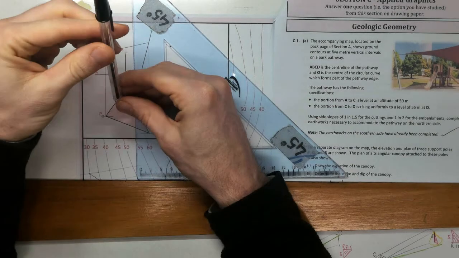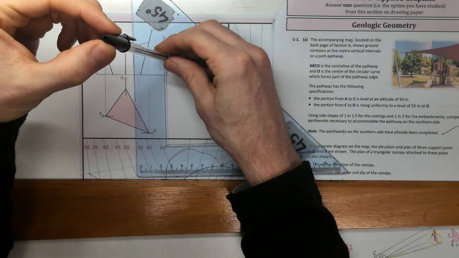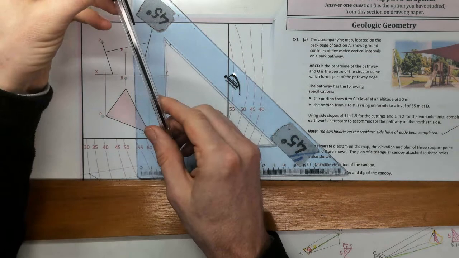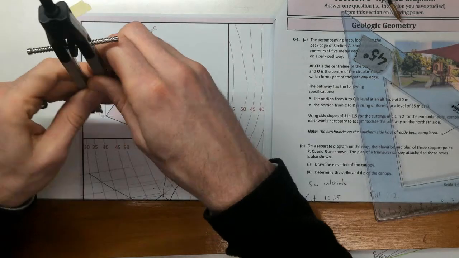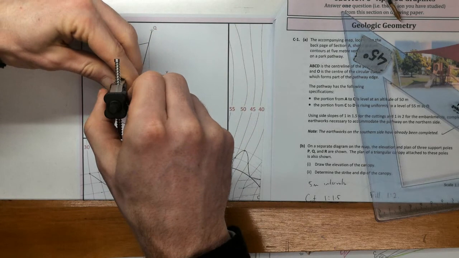If I rotate this pole around to this position, when I'm looking at the elevation, I should be able to see the heights. So, rotate pole R.